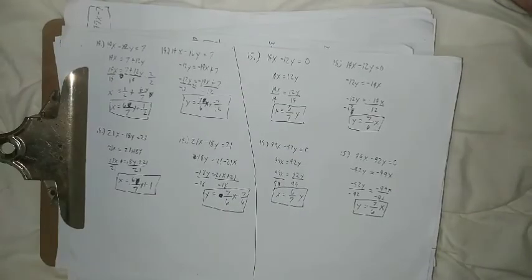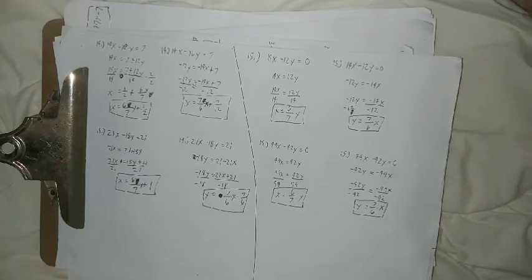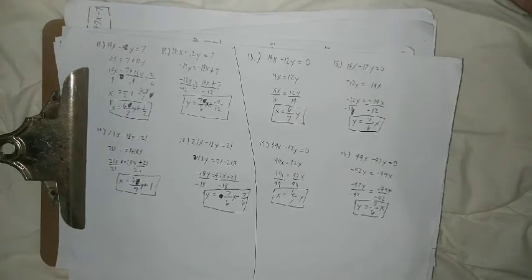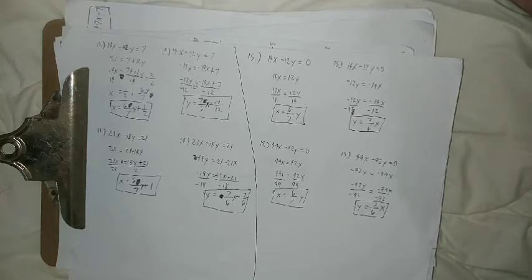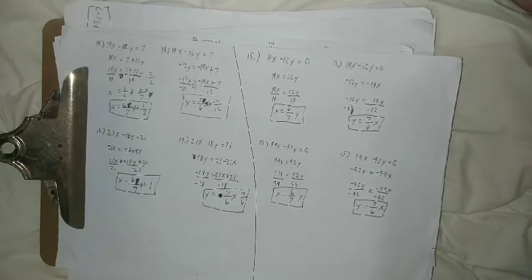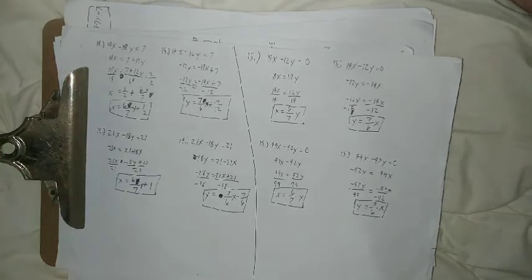Then let's move to number 15. So here in number 15, the problem is 14x minus 12y is equals to 0. So you move negative 12y to the other side, so it will give you positive 12y. Then you divide both sides by 14, then it will give you x is equals to 6 over 7y. And then we look for y. First, you move 14x to the other side, so it will give you negative 12y is equals to negative 14x. Then you divide both by negative 12, so it will give you y is equals to 7 over 6x.